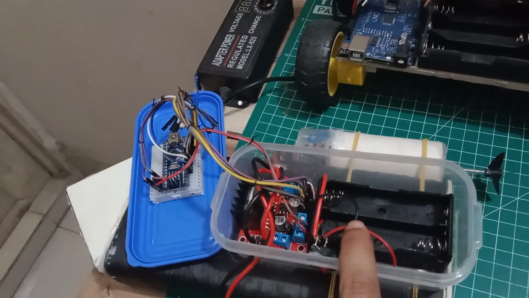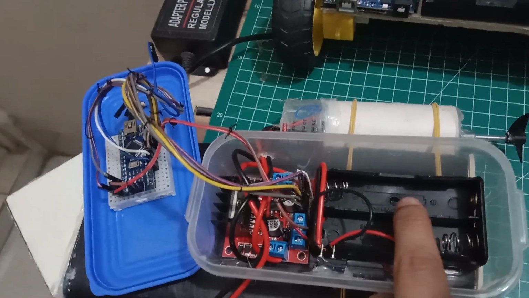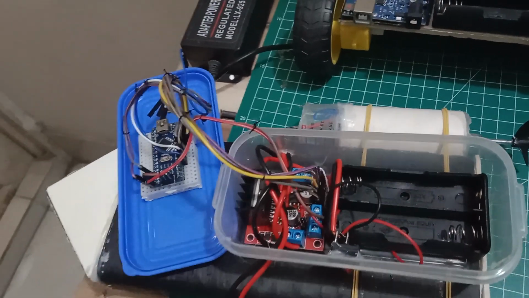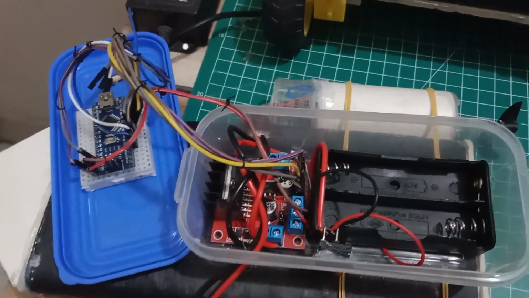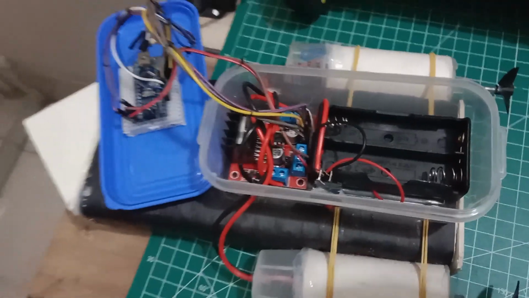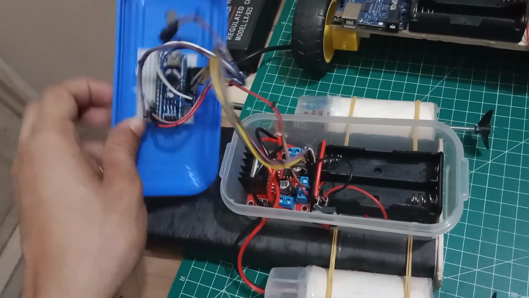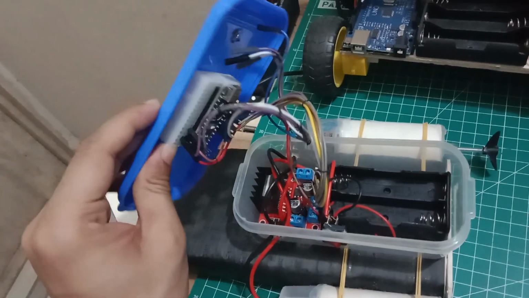So the thing is, I am using lithium batteries, two lithium batteries in fact, 3.7 volts each. That's roughly 7.4 volts. So that's the electrical connections. It's not that much complicated.